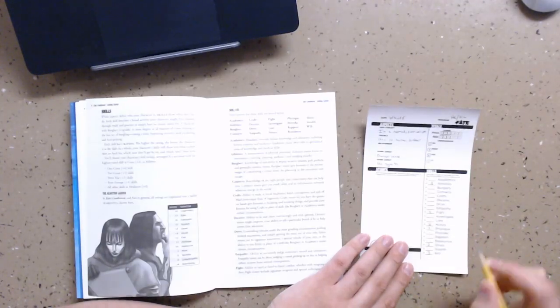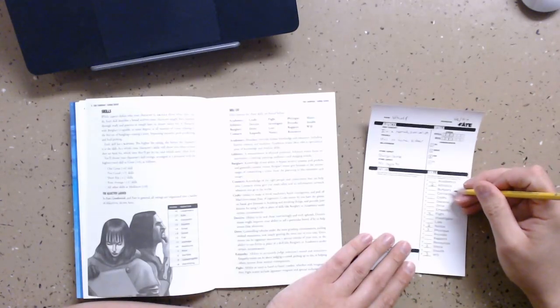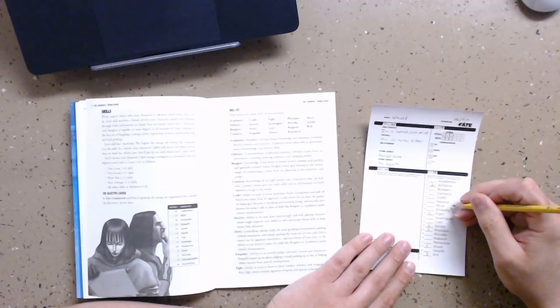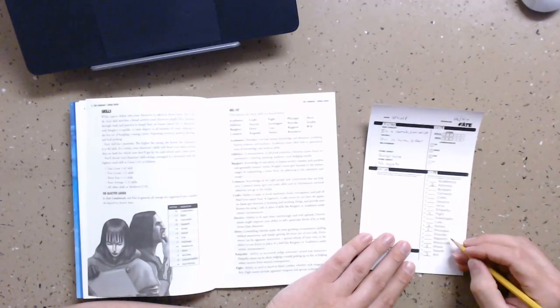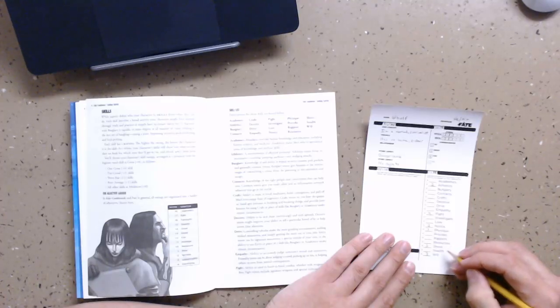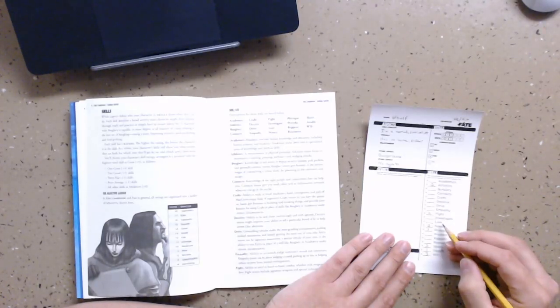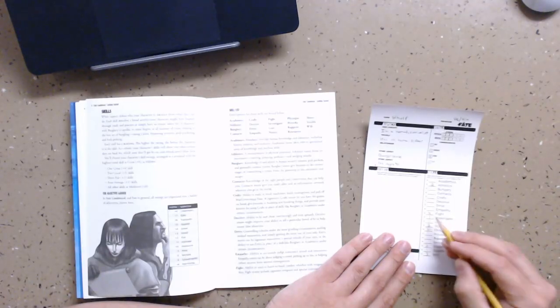Okay, then we have four average plus one. Academics, burglary, contacts, crafts, deceive, investigate, lore, provoke, rapport, resources, stealth. I'm going to put stealth. That's our first one. Lore, I think, like I said, will be in there. Investigate, perhaps.